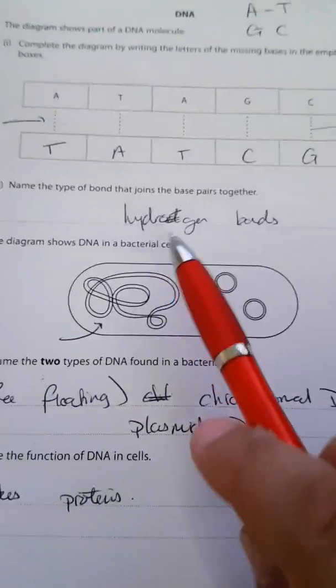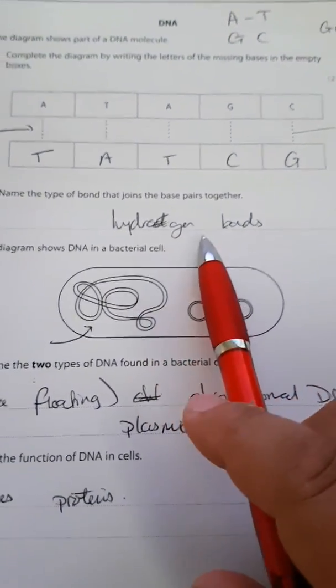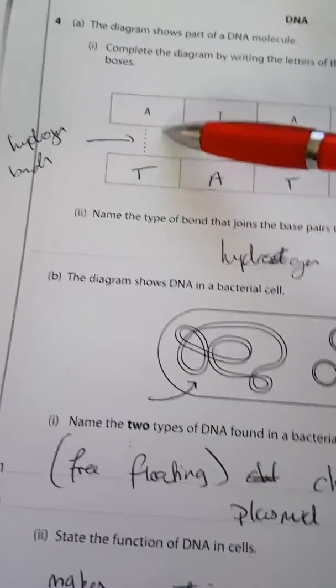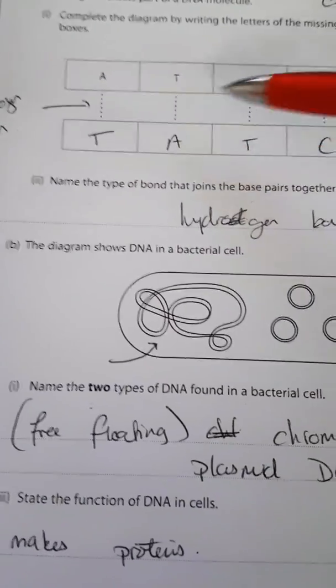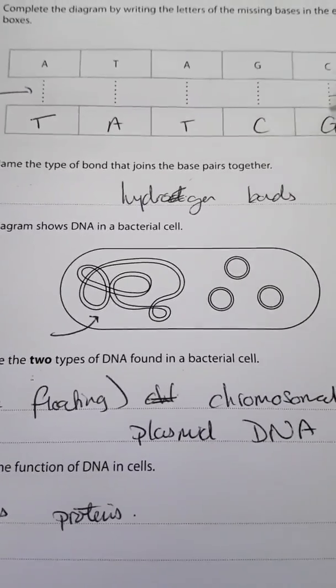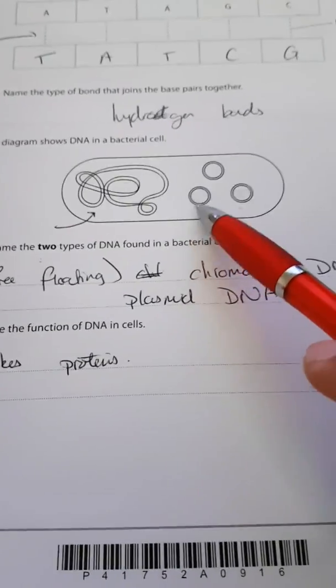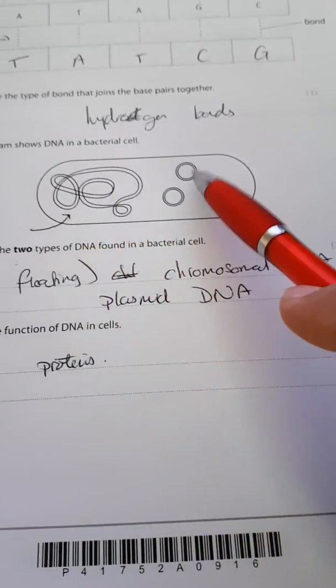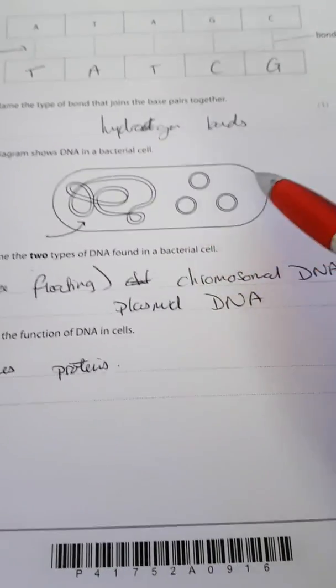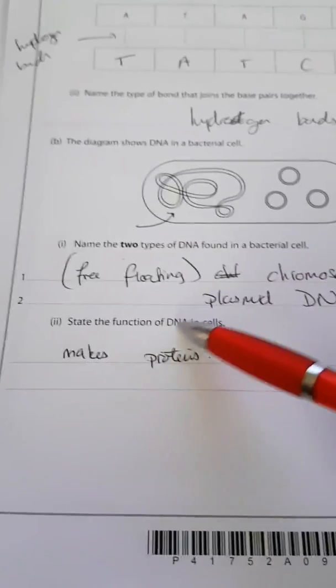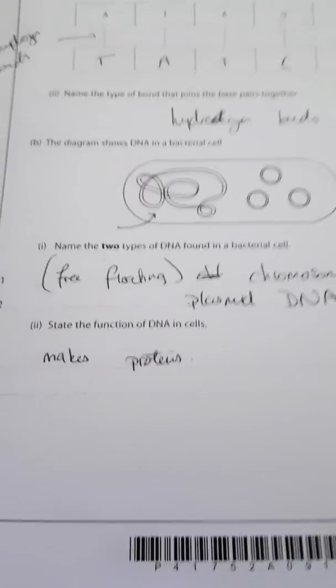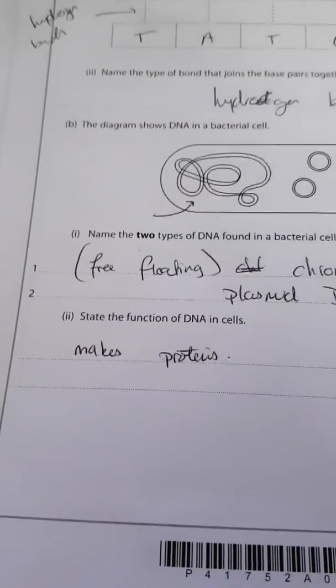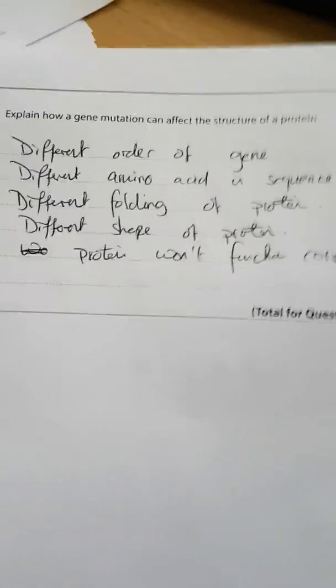So it says name the type of bonds that joins the base pairs together. They are hydrogen bonds, and here it is illustrated the bond holding together the base pairs. In this case, they are hydrogen bonds. It says name 2 types of DNA found in this bacteria cell. This is the chromosomal DNA, and this is the plasmid DNA, the circular one. What is the function of DNA in a cell? Like we've been saying for the last 20-30 minutes, it makes proteins. So have a go at the next question and I'll see you there.